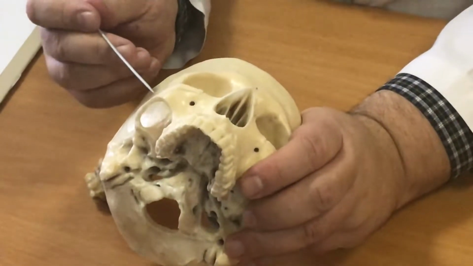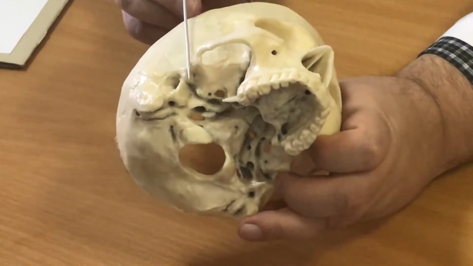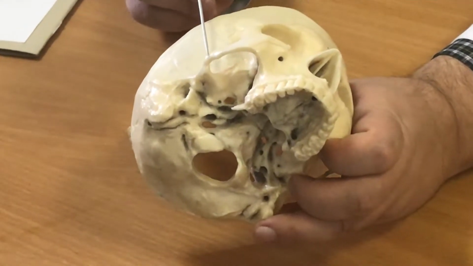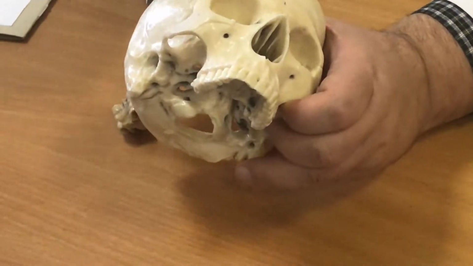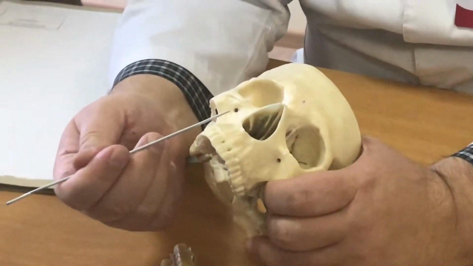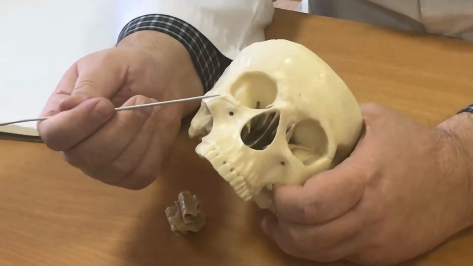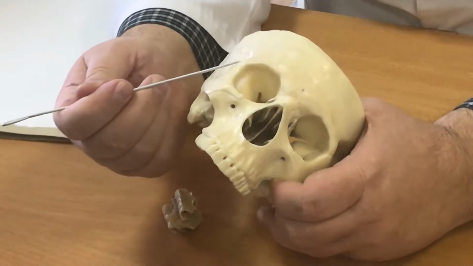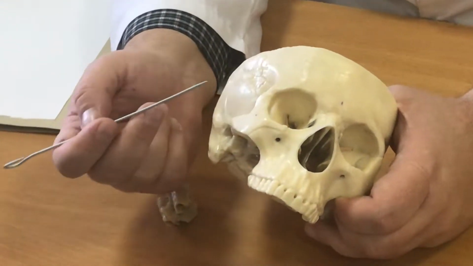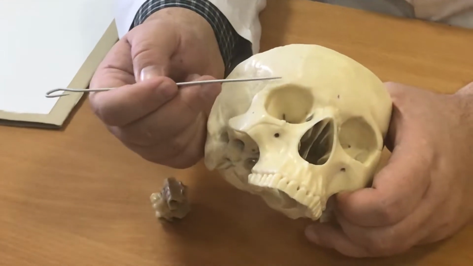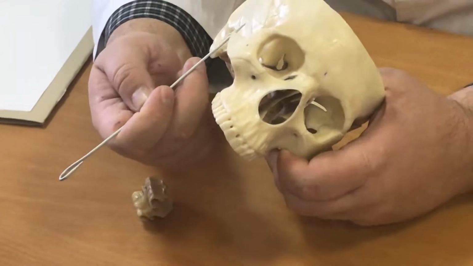Zygomatic bone, here it is, os zygomaticum. You already know the zygomatic process of what? Of the temporal bone. Here is the zygomatic process of the frontal bone. And the same, we have a zygomatic process in the maxilla. In a minute I will explain. These three processes attach to the zygomatic bone. And the zygomatic bone has two processes, processus frontalis attached to the frontal bone and processus temporalis attached to the temporal bone.